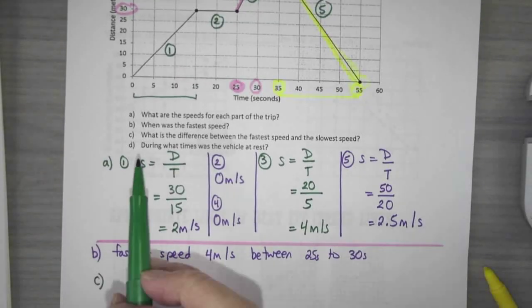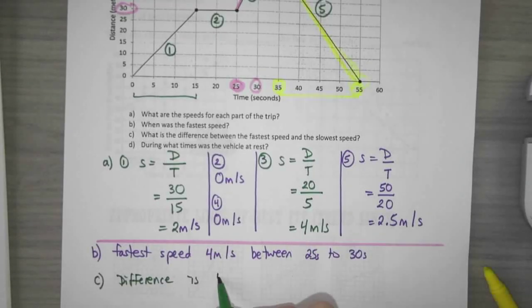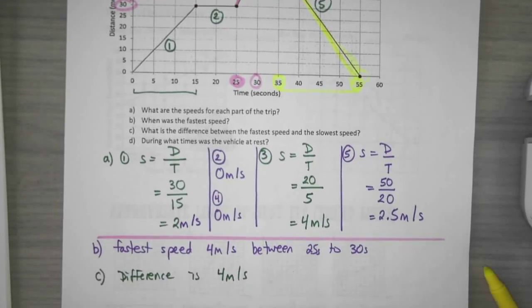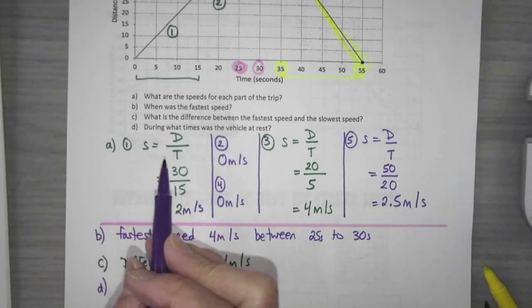Okay. For C, it says, what is the difference between the fastest and the slowest? So fastest is 4, slowest is 0. So difference is between 0 and 4 meters per second. That's kind of a silly question, but you could ask it differently, I'm sure.